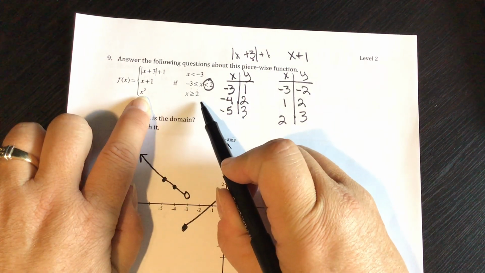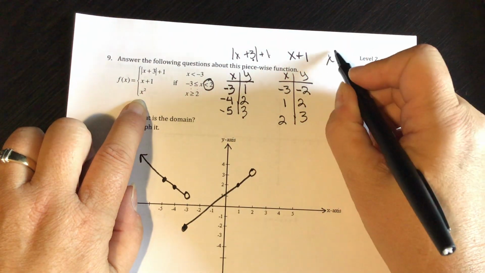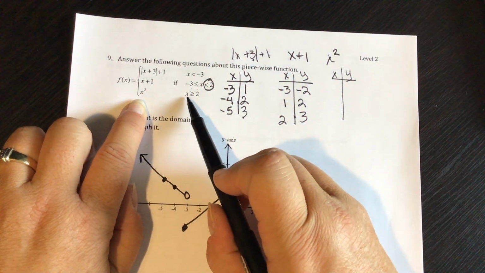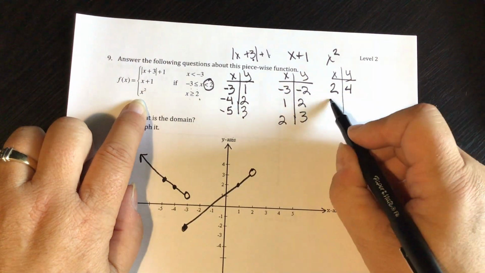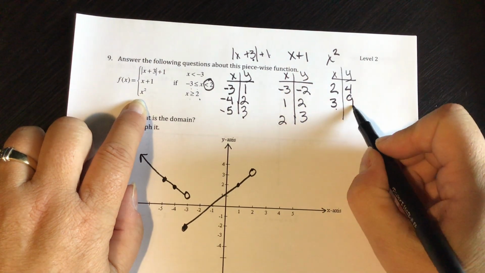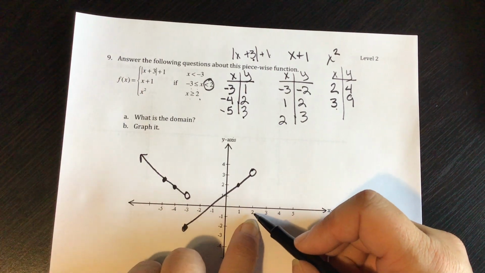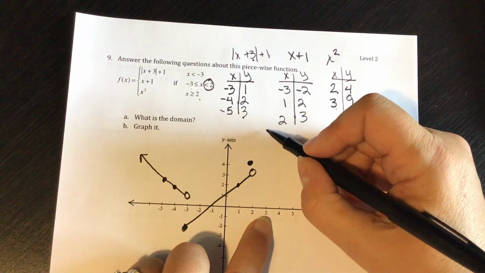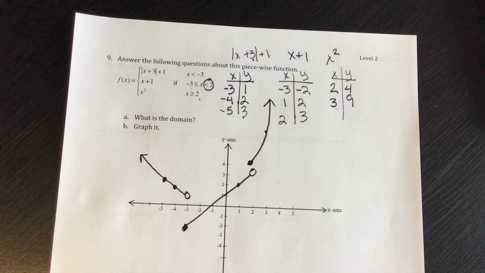For anything that's greater than or equal to 2, I'm going to have the function x squared. So I'm going to take x squared, pick some values. I want values that are greater than or equal to 2. So I'm going to pick 2. 2 squared is 4. I'm going to pick 3. 3 squared is 9. I'm going to stop there. But at 2, I'm going to have 2, 4 as a point, and then 3, 9, that'd be way up here. So this is kind of going to look like this. So this is my piecewise function.